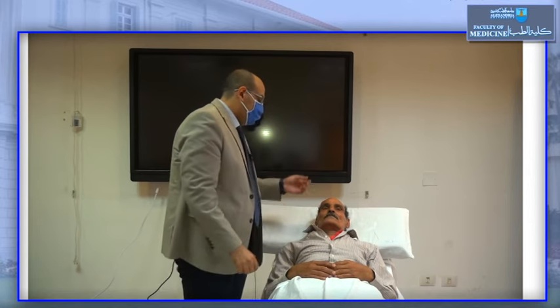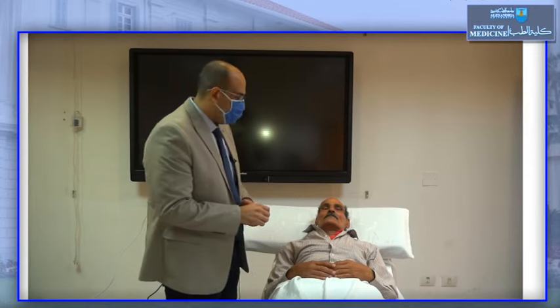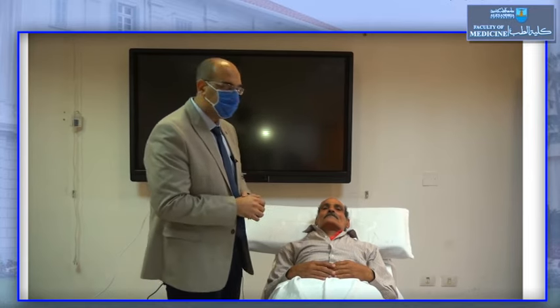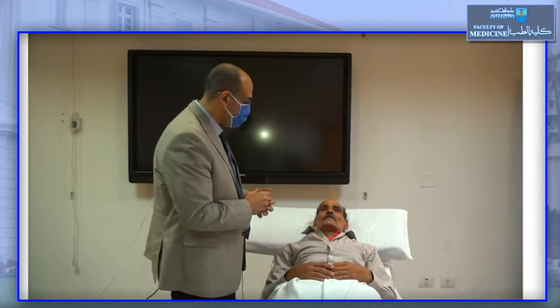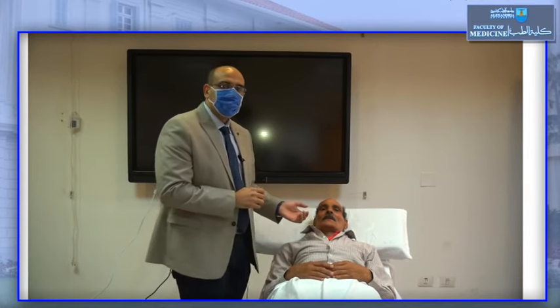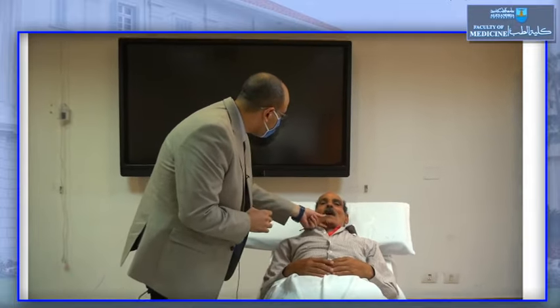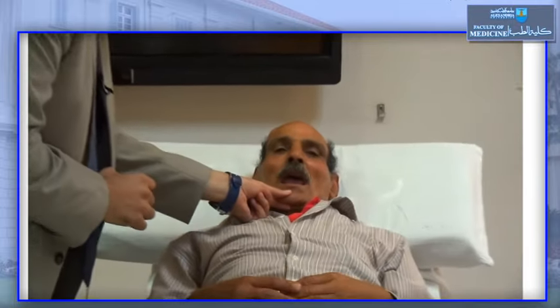Okay. And then we look at the patient's nose. If there is a deformity in the patient's nose or bleeding in the nose: there is no bleeding, no deformity. Then we go to the mouth. Ask the patient to open his mouth. You should look at the patient's teeth. There is dental caries. There is no gum hypertrophy.